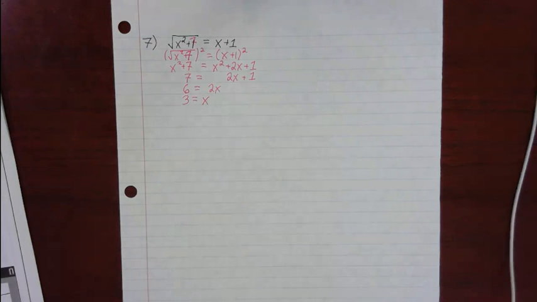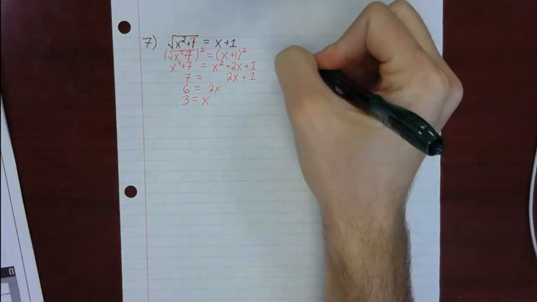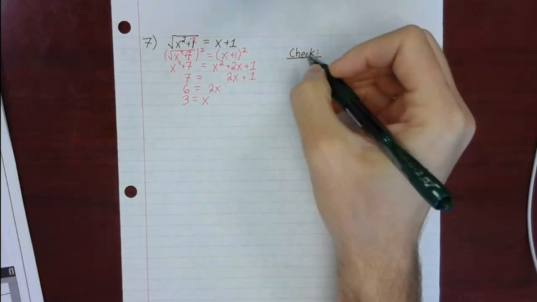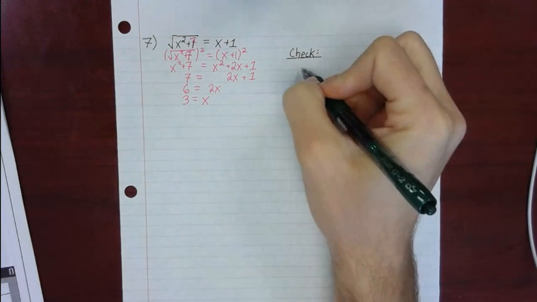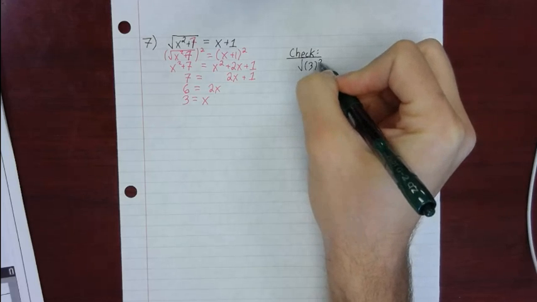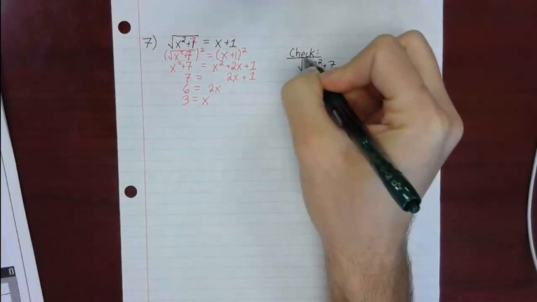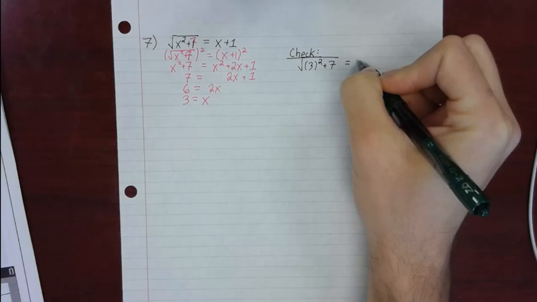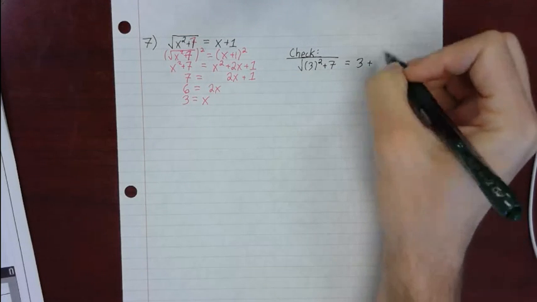Let's check to see if that answer works in our original equation. We are going to put in and substitute 3 for x. So we have the square root of 3 squared plus 7 should be equal to 3 plus 1.